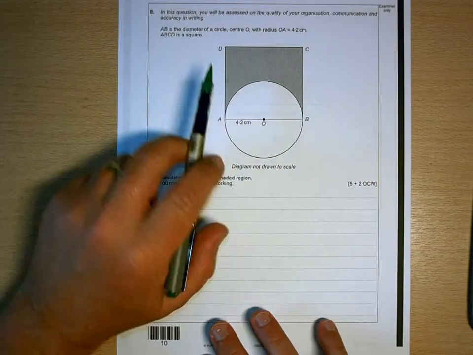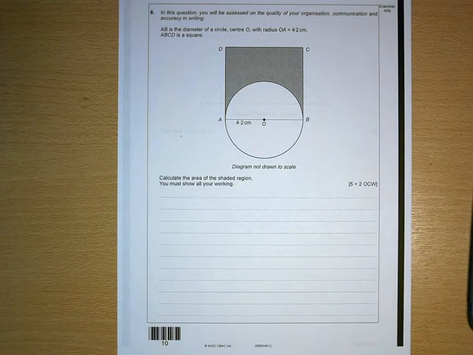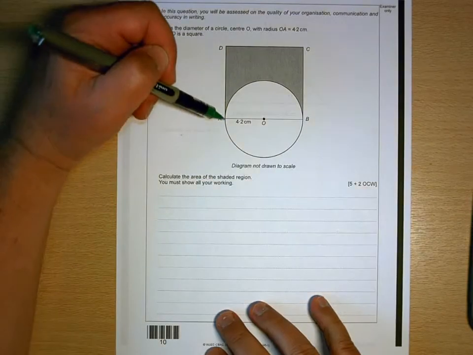So let's have a look at this question. AB is the diameter of a circle centre O with radius OA 4.2 centimeters. ABCD is a square.